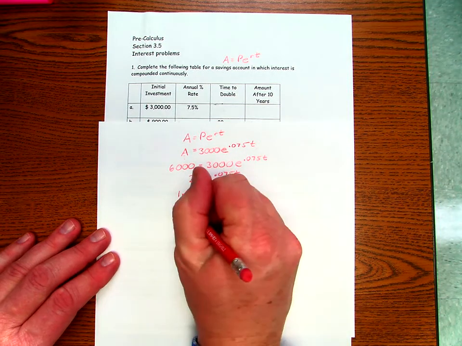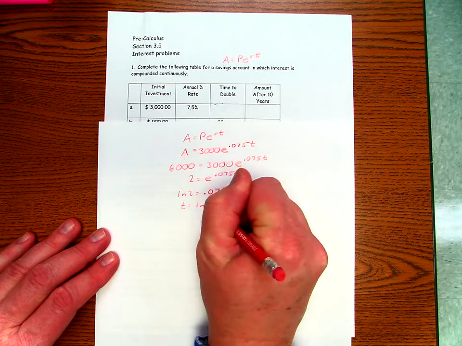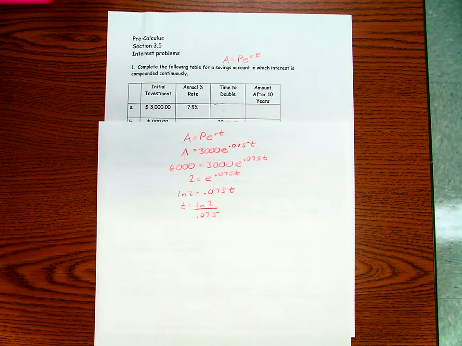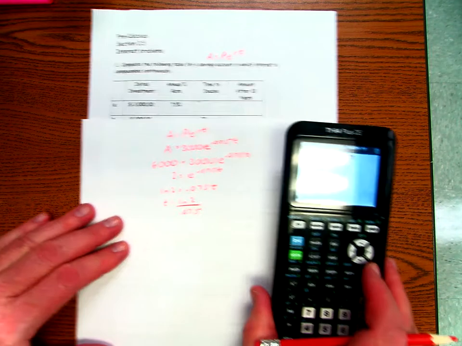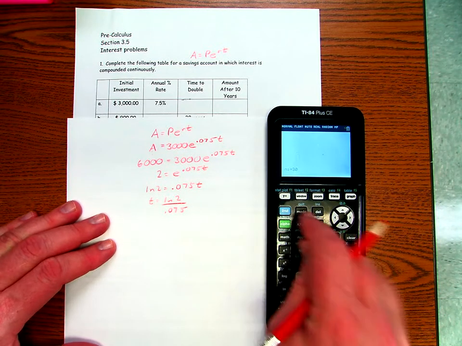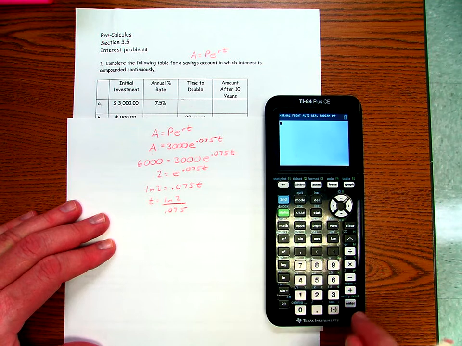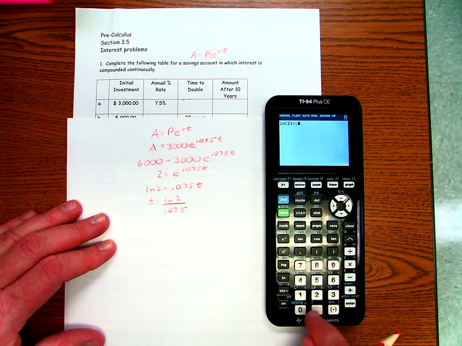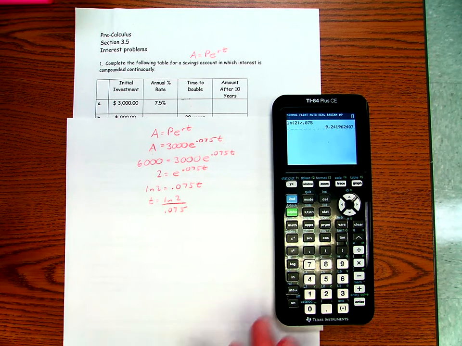Divide by 0.075. So, natural log of 2 divided by 0.075, and we're looking at about 9.2 years.